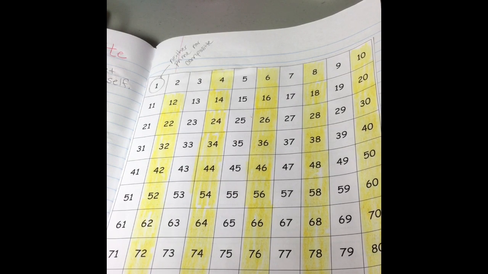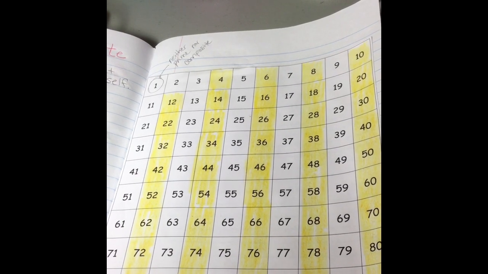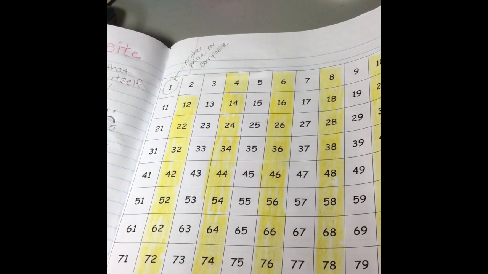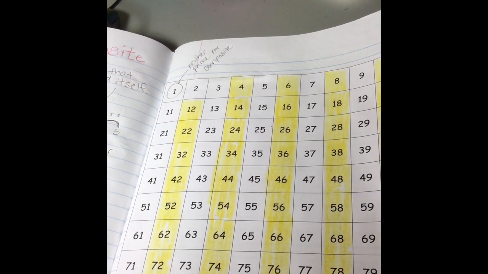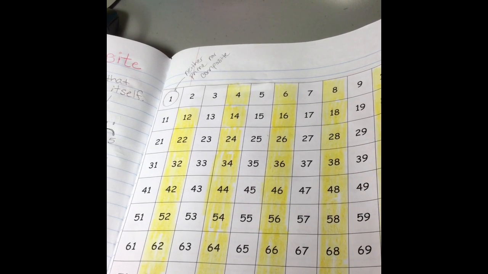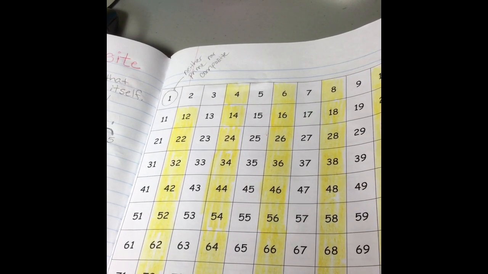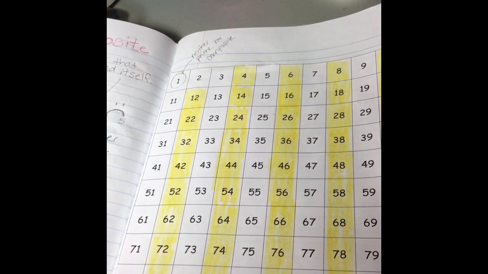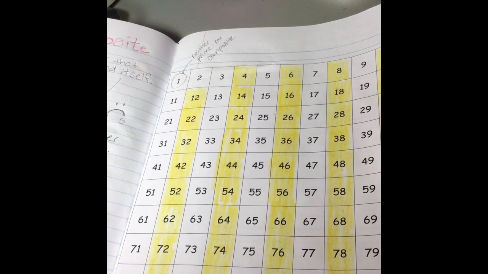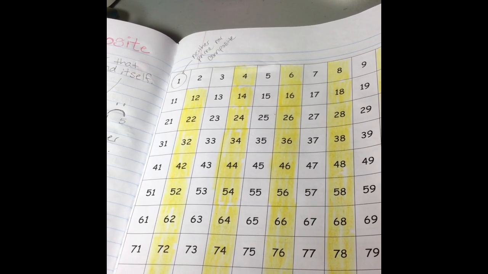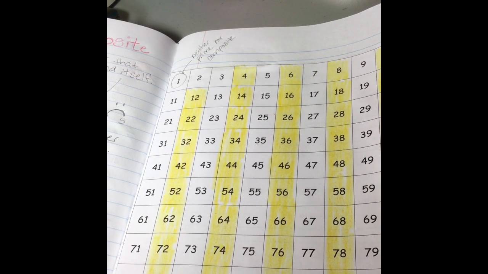I opted not to videotape myself coloring in lines of yellow, though I could if you want that for next time. So the only even number that is a prime number is the number 2. And so I can get rid of all of these because they are even numbers. So what's the next most logical number or series of numbers for me to look at?